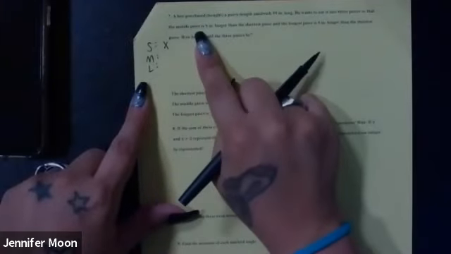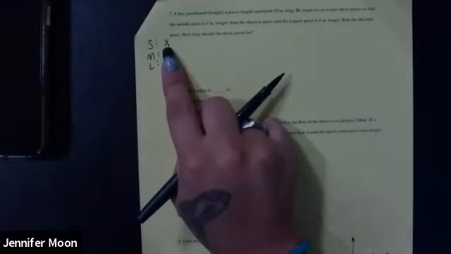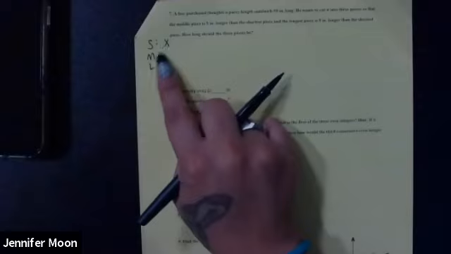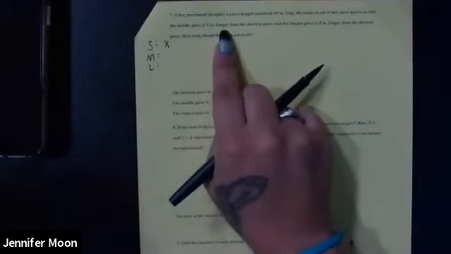So he wants to cut it in 3 pieces. Here we go. The middle piece is 5 inches longer than the shortest. Great. I know now that my shortest is X. So if my middle piece is 5 longer than X, I would do X plus 5, right? That's saying my shortest piece and add an additional 5 inches more. So 5 inches longer than my X. That's why I'm adding plus 5 to it.